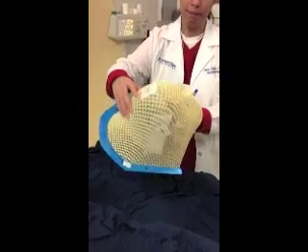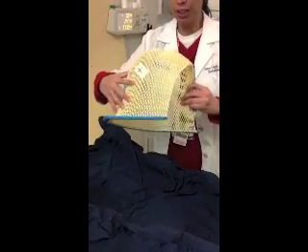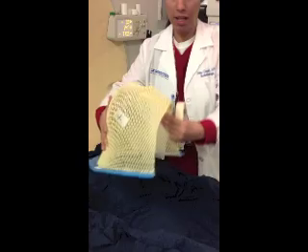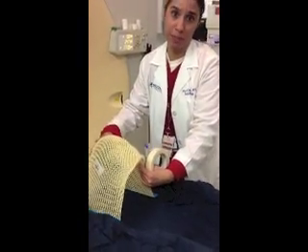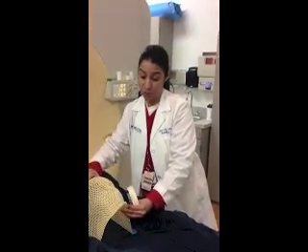One at the top of the head. Point laterally both right and left. And then at times one on the chin, just to make sure the patient's head is very straight.